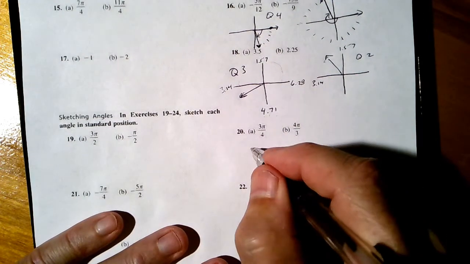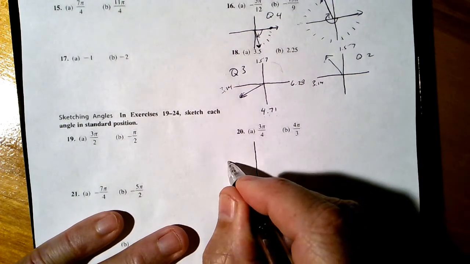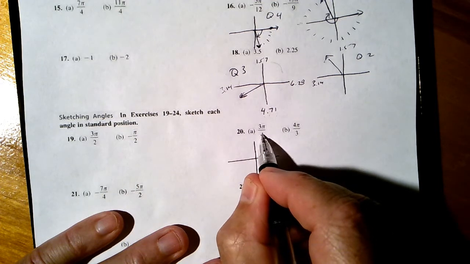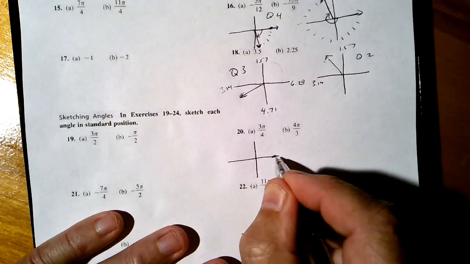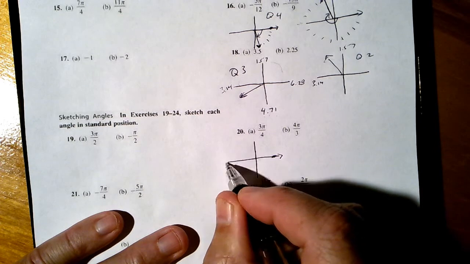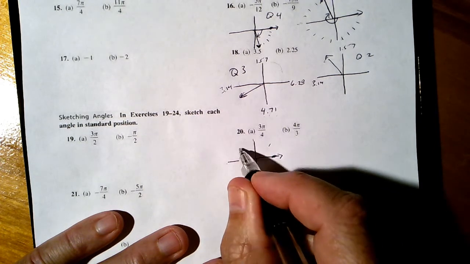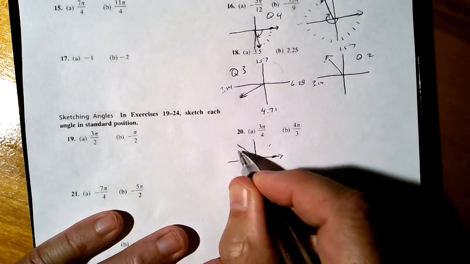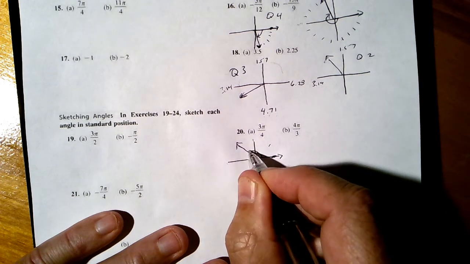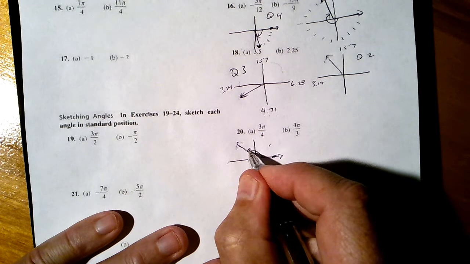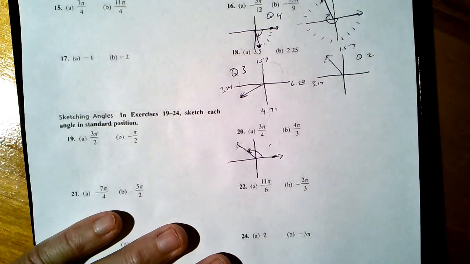Okay, sketch them in standard position. We've kind of just been doing that. It takes 4 steps from here to get to there. This is 4/4 pi, so 1/4, 2/4, 3/4. We are right here, halfway into quadrant 2.